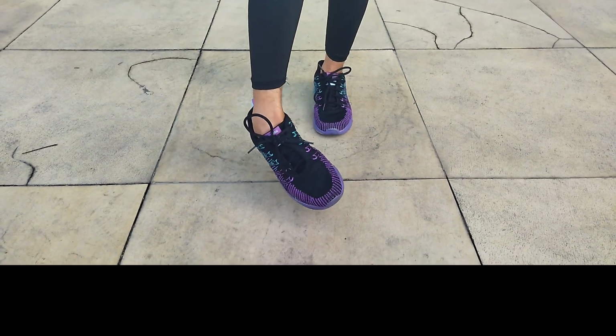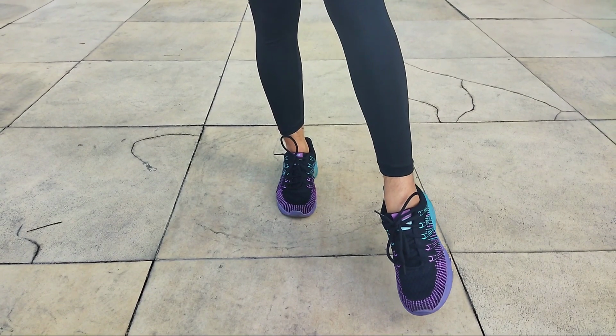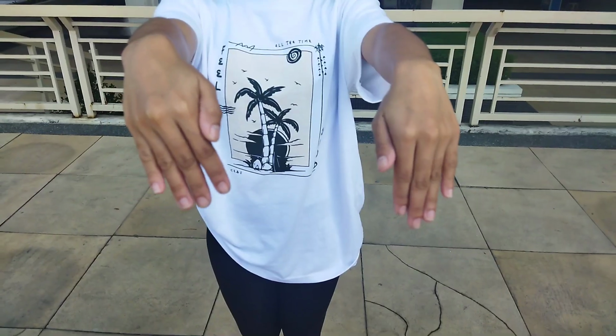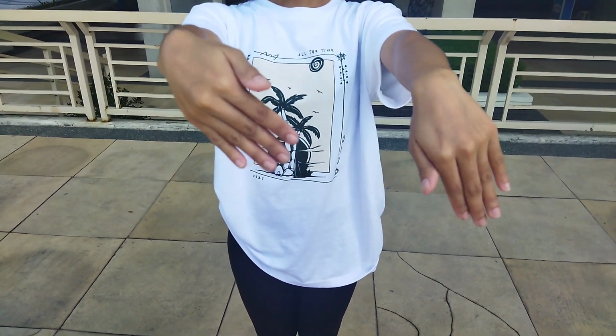Inversion and eversion. Inversion is a twisting movement of the foot that turns the sole inward, elevating the medial edge of the sole. The opposite movement is called eversion.